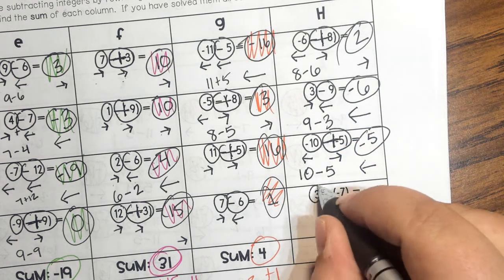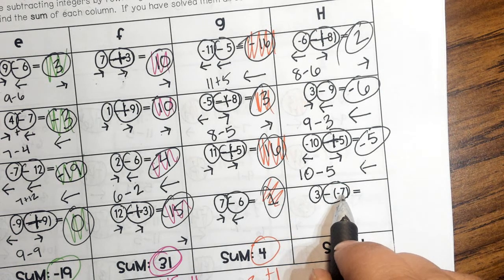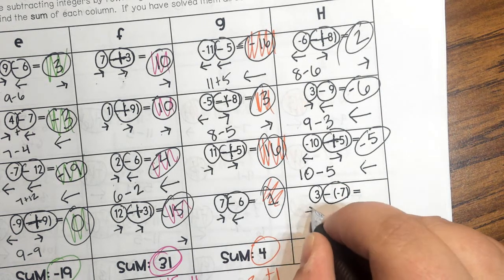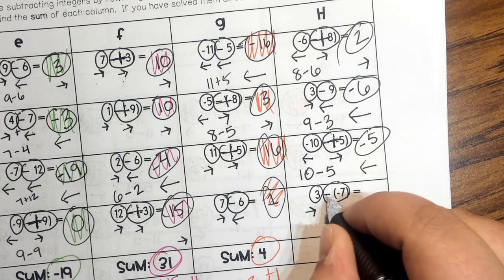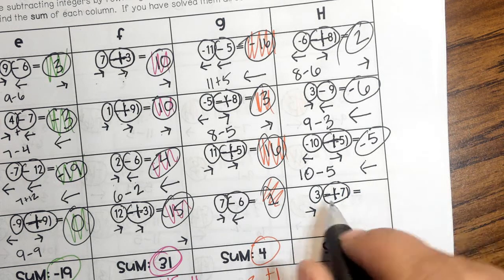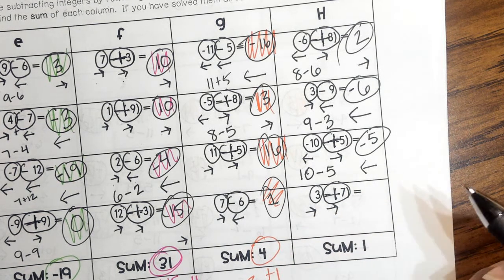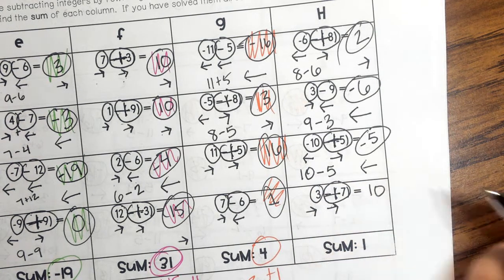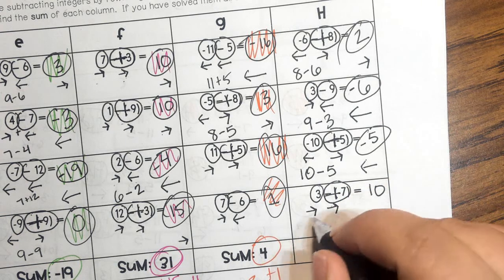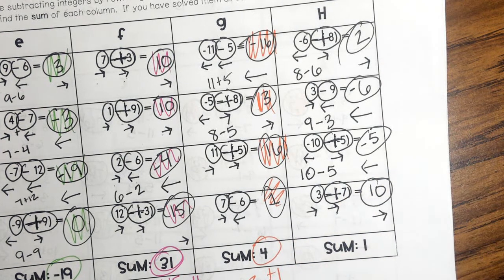Now I've got 3 minus negative 7, so I circled 3 and I circled minus negative 7. 3 goes to the right of 0, minus negative 7 goes, minus negative is a plus or a positive, so this is also going to the right of 0. Because they're both going the same direction, I can add like normal. 3 and 7 make 10. And because both arrows were going to the right, I know that the 10 should also go to the right, which means that's positive.